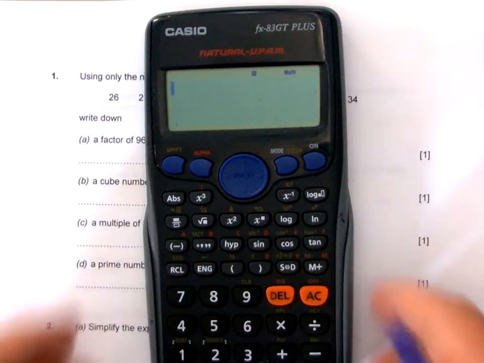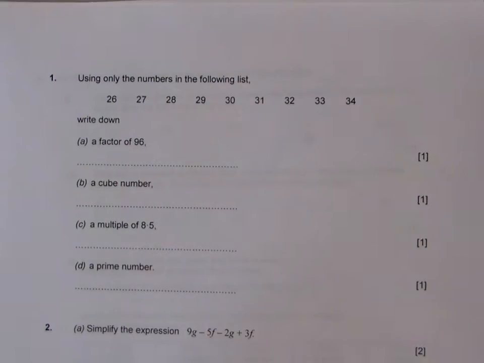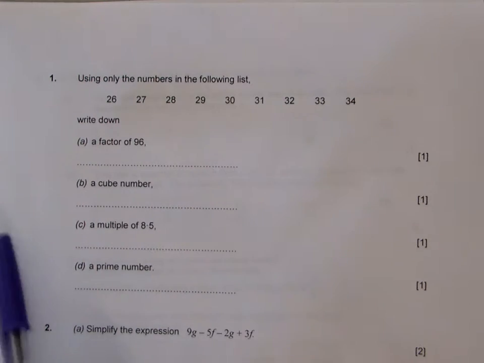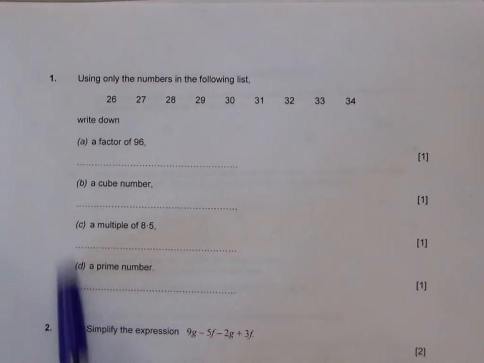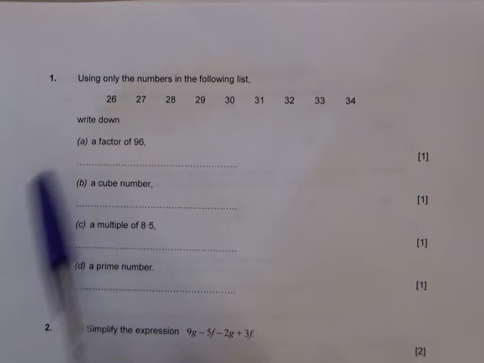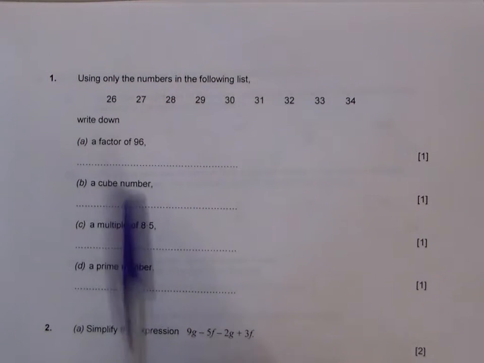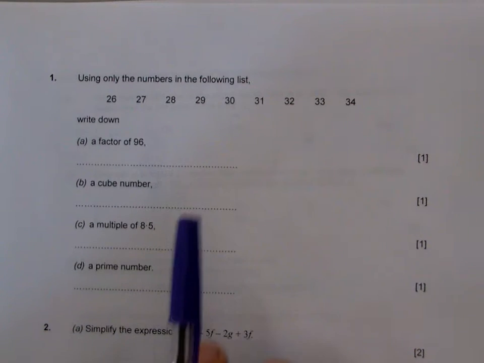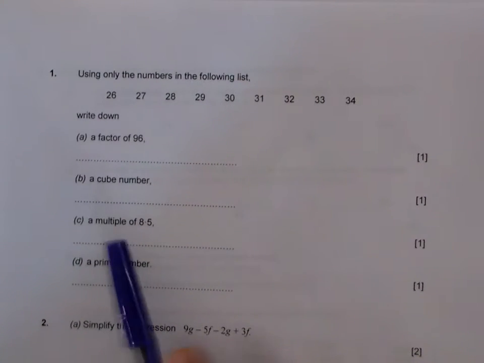Okay, so if we get to this question, on the top here, you've got: using the numbers in the following list, write down these different criteria. Now what's important to remember, even though this is a calculator paper, you're not necessarily going to be using a calculator for every question. Sometimes you've just got to use the skills that you've learnt and apply them to each question.